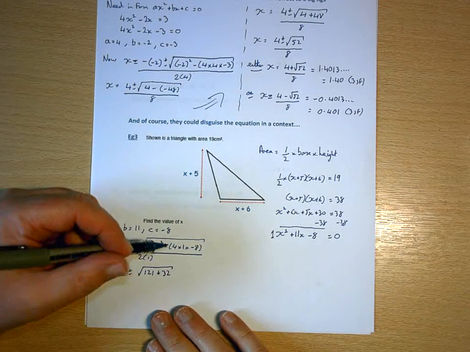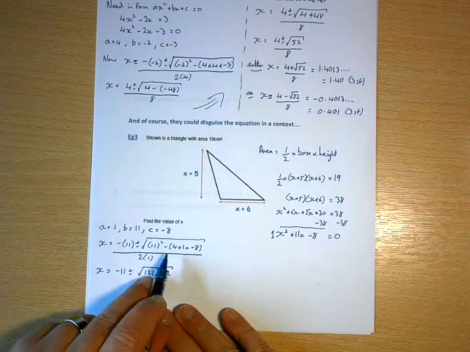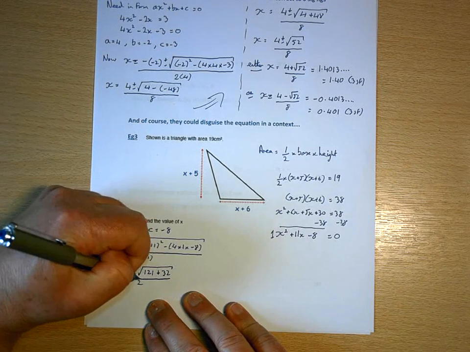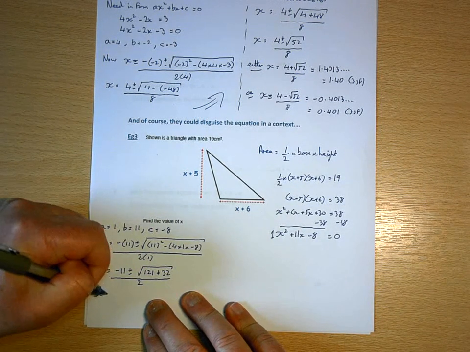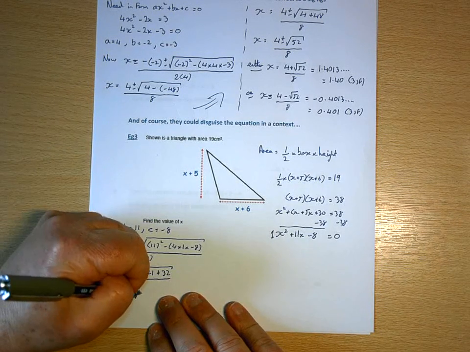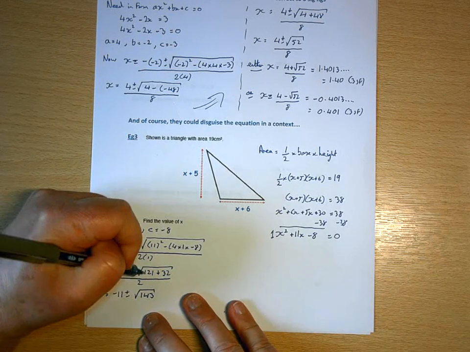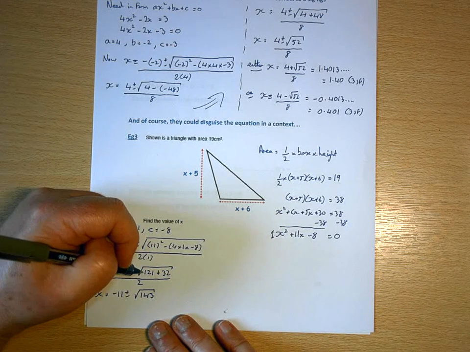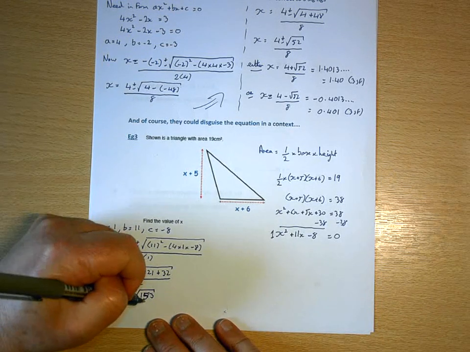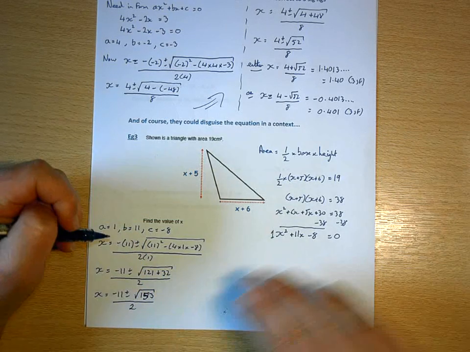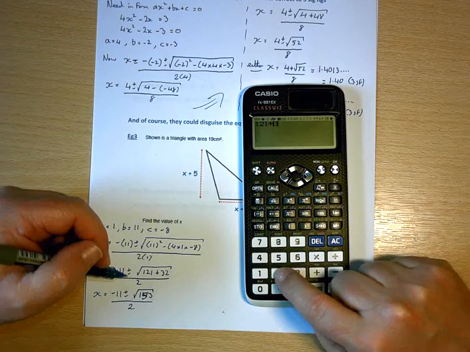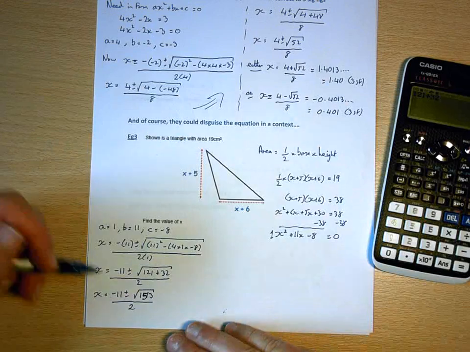So if you want to put an extra step in there and do the minus bracket minus 32, that's absolutely fine. 2 times 1 is 2. x equals minus 11 plus or minus the square root of, okay, 121, sorry, it's 153, all over 2. Let's just make sure I haven't mucked up my example here, in my COVID brain, 153. So that's as far as I can get.